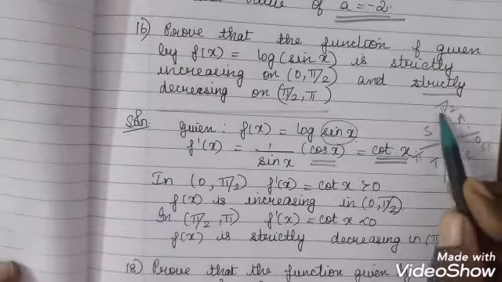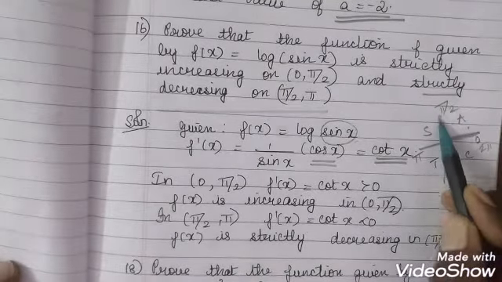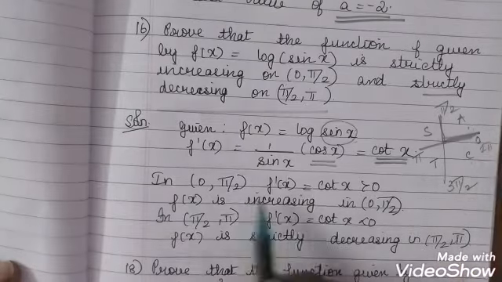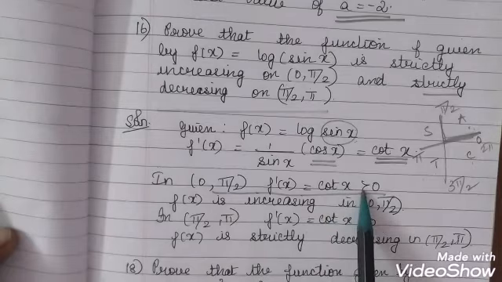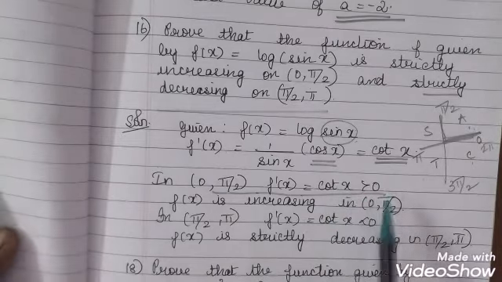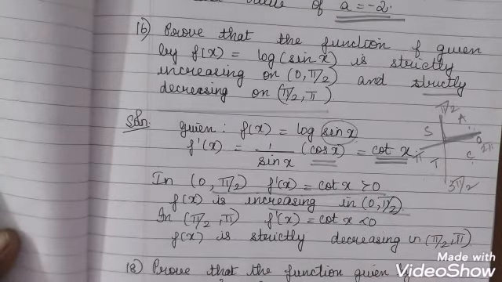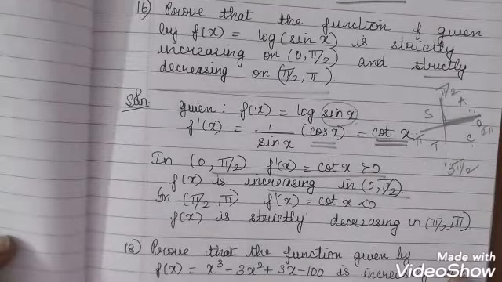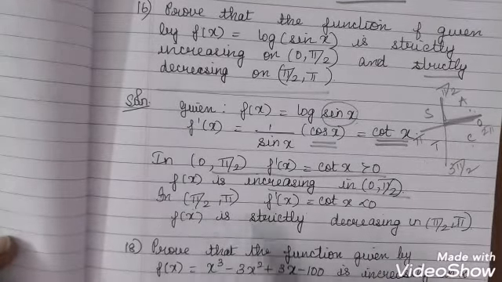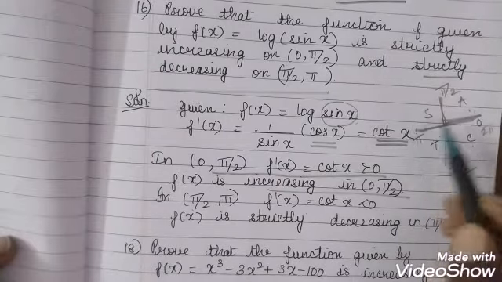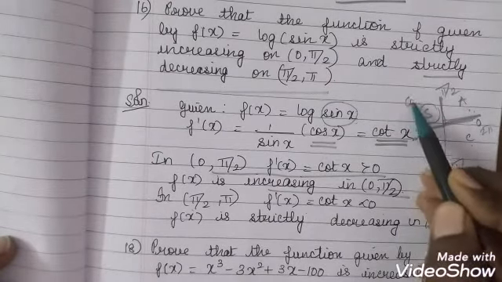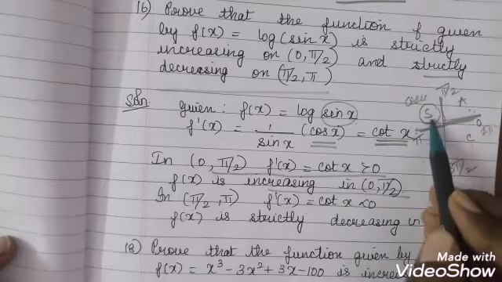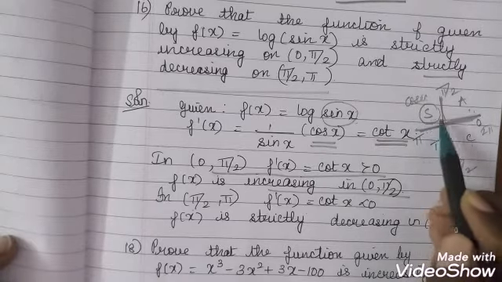Now, in the interval 0 to pi by 2, all the trigonometric functions are positive. That is, cot x is also positive. So, cot x is greater than 0. I can say that f of x is increasing in the interval 0 comma pi by 2. Next is what? In the interval pi by 2 comma pi. So, in the interval pi by 2 to pi, only your sine and cosecant are positive. Okay, all the other trigonometric functions are negative.